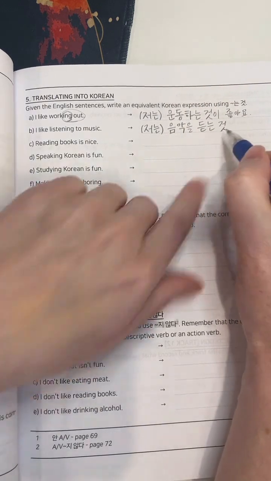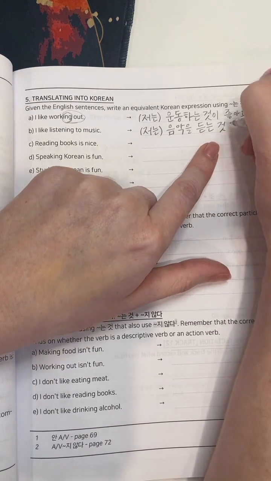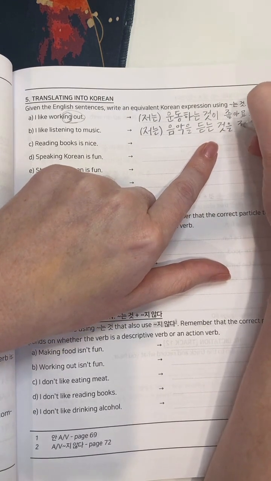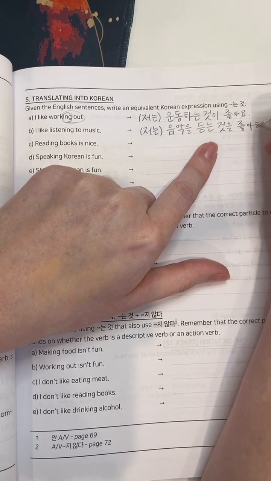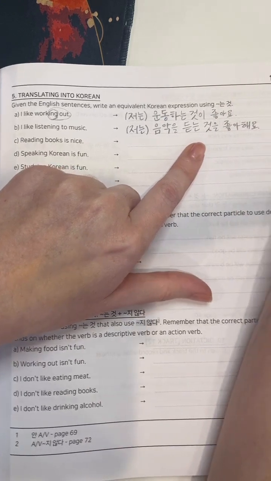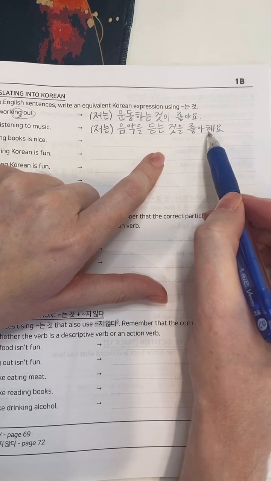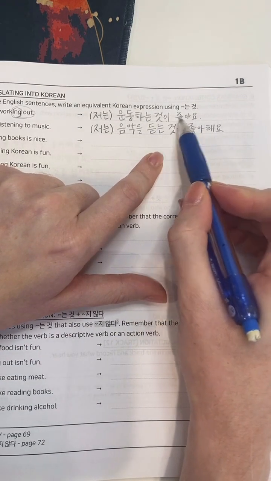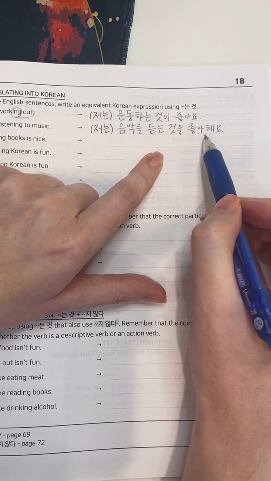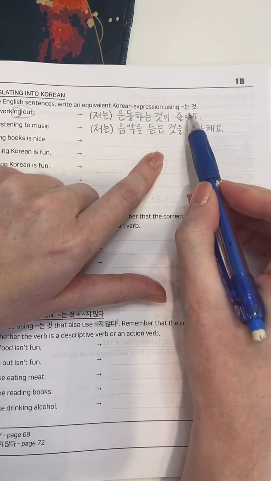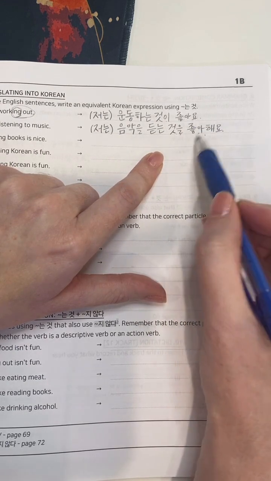And then again, you like. Let's just change it up. Let's do 좋아해요. You can use either 좋아요 or 좋아해요. Just be careful to use the subject particle with 좋아요 and the object particle with 좋아해요, because 좋아요 is a descriptive verb, a passive verb, and 좋아해요 is an action verb.